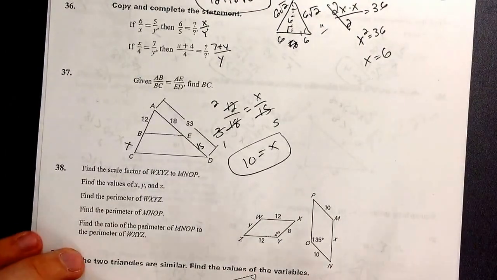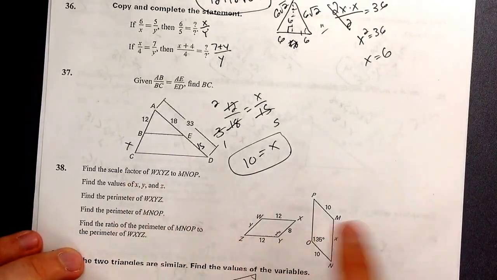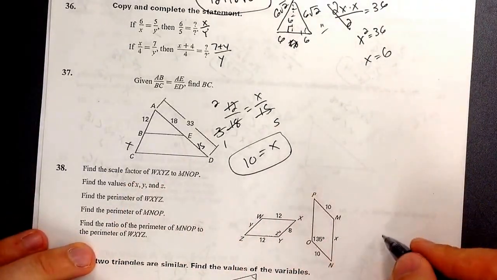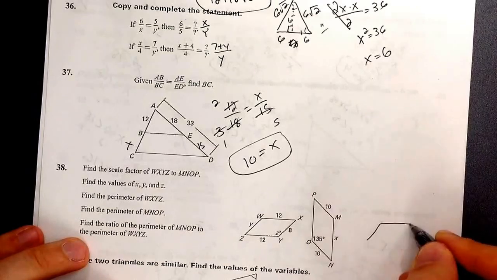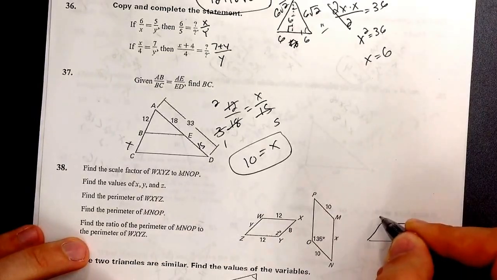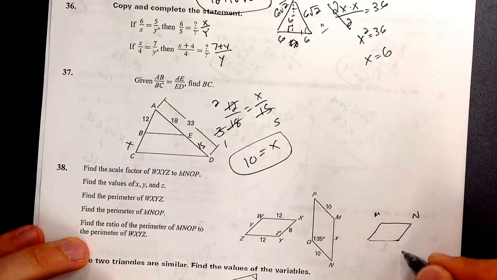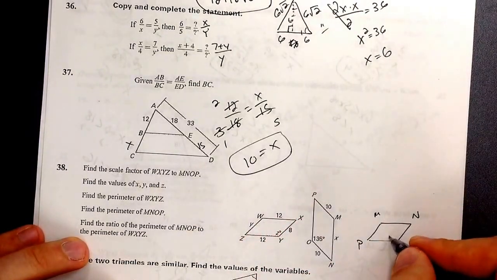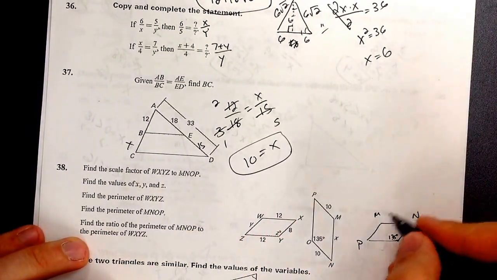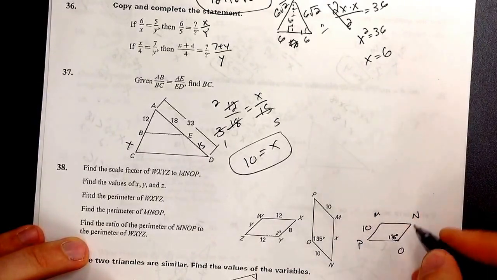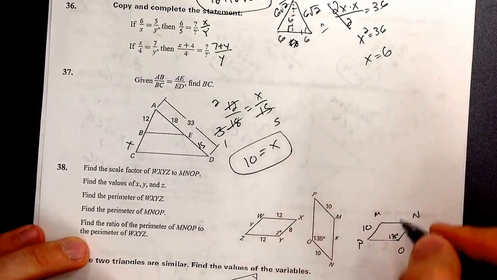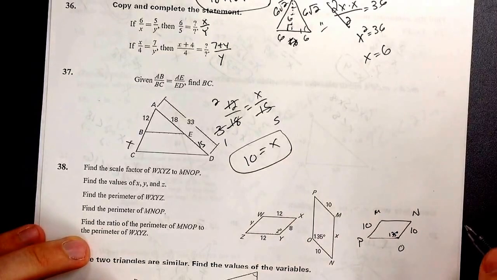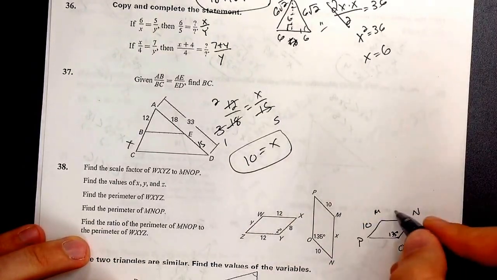Find the scale factor of this to that. I'm going to redraw this one over here on the right. I have M, N, O, P, so I took that P, rotated it down. O is going to be 135 degrees. PM is going to be 10. This one's also going to be 10, and I've got 12 and 12. From there, this is going to be an 8.